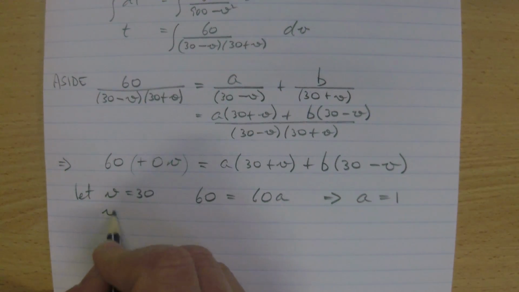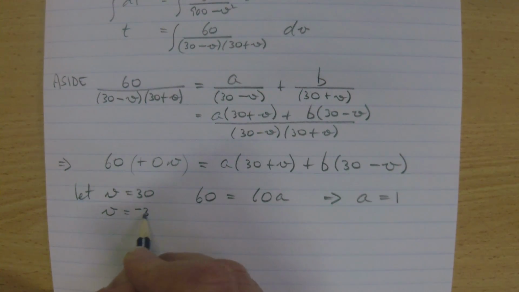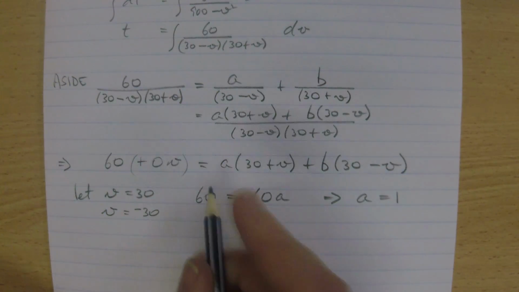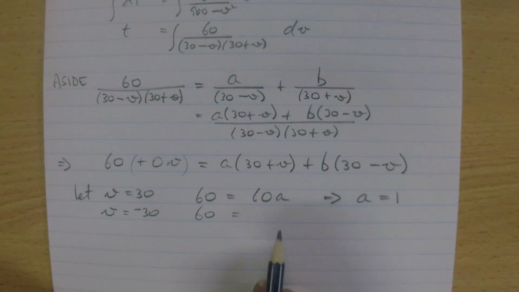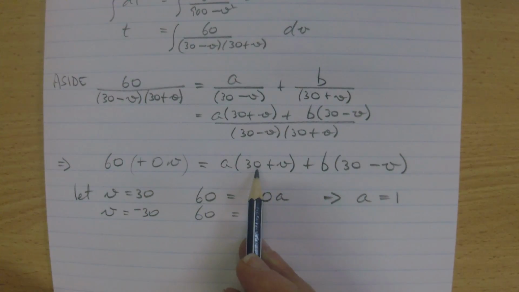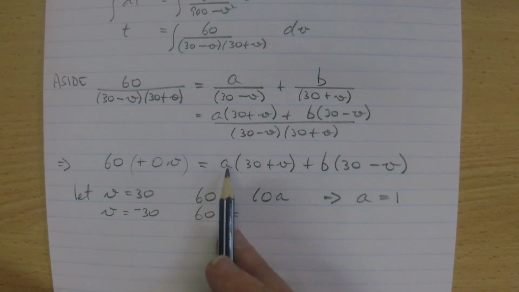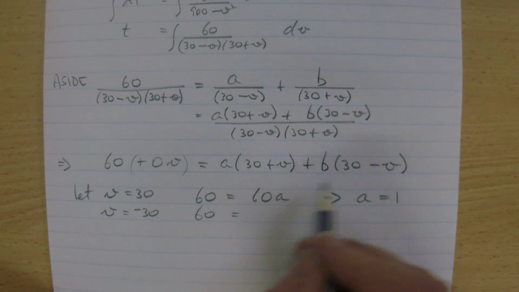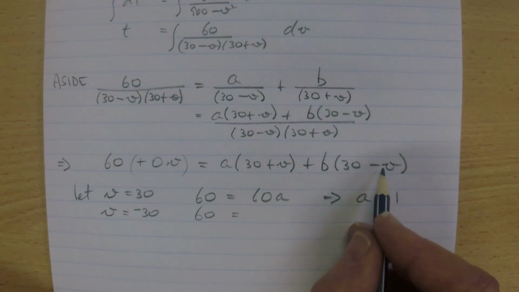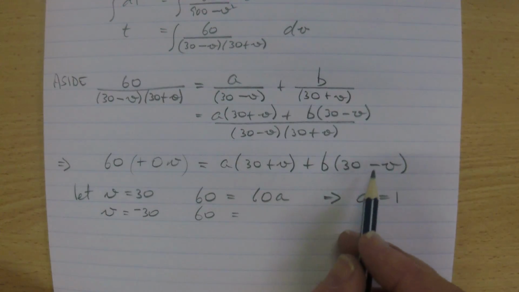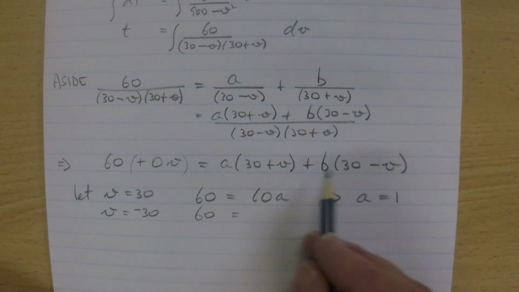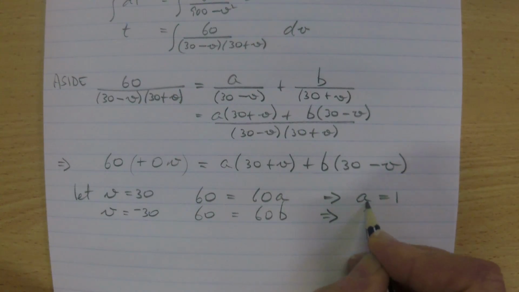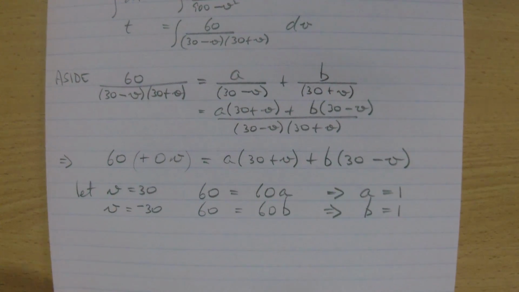On the other hand, if we choose to let v equal negative 30, the left-hand side is still 60. Negative 30 added to this would make this term 0, and over here we would have negative 30 minus negative 30, which is add 30. This would be 60b. That implies that b also equals 1.